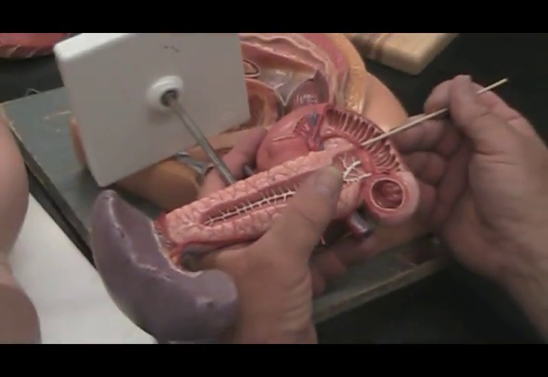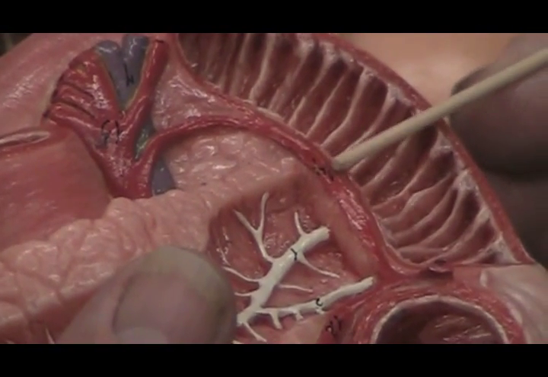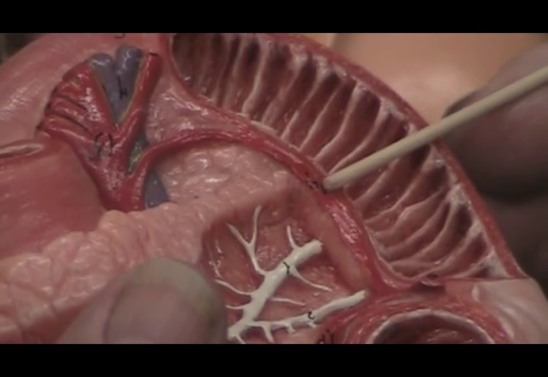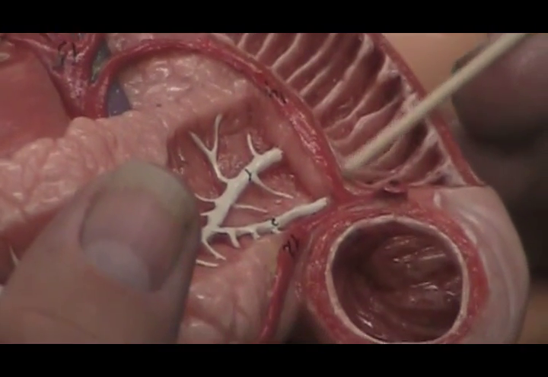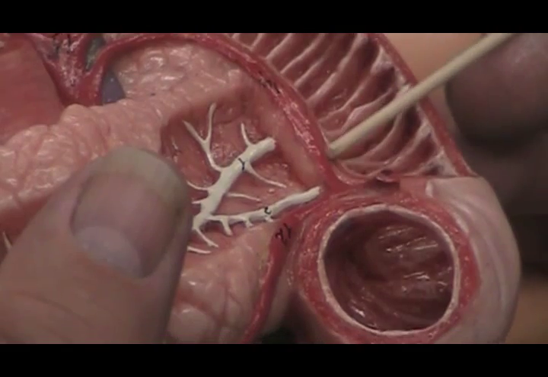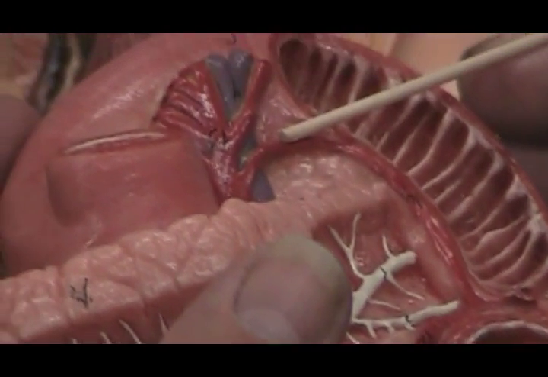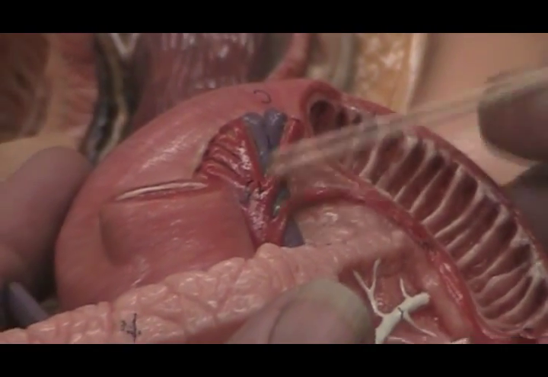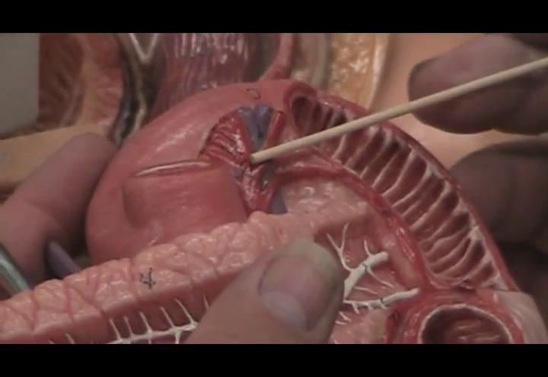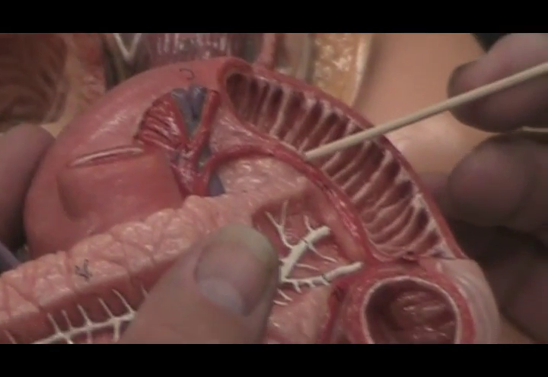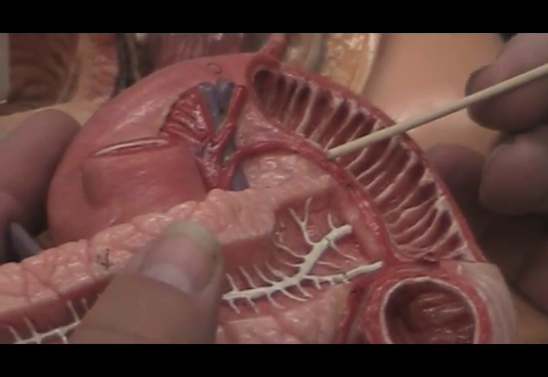This one is in between the pancreas and the duodenum, so it's called the pancreaticoduodenal. The part that's coming from the top, superior, is the superior pancreaticoduodenal. The one coming from the superior mesenteric is going to be the inferior pancreaticoduodenal.